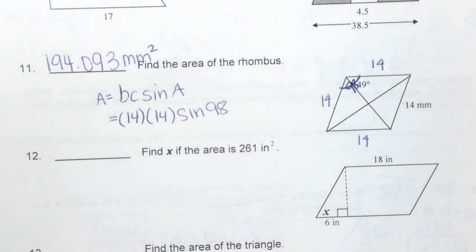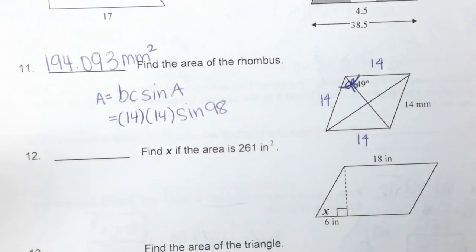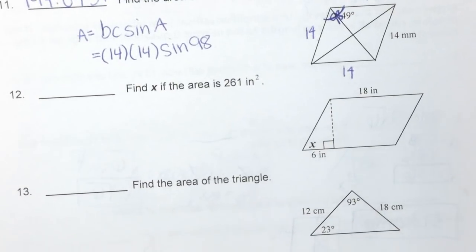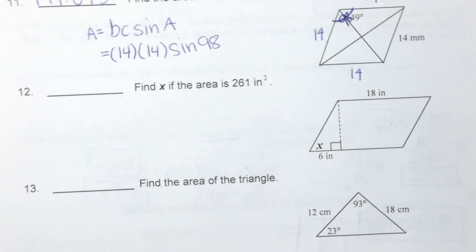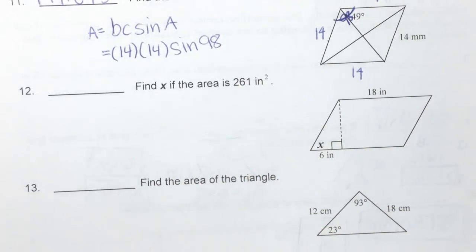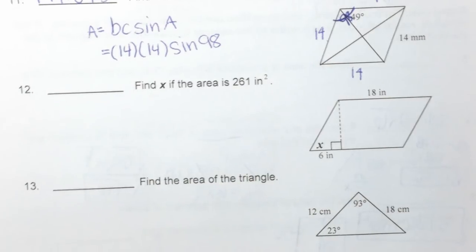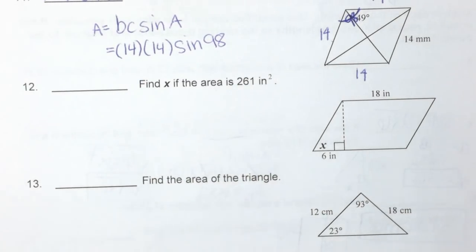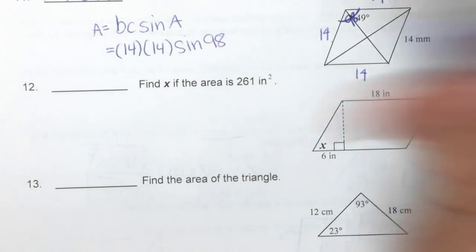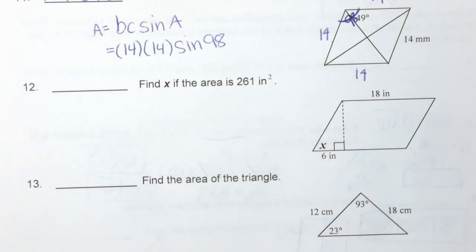All right. Number 12. Somebody had a question about number 12. Find x if the area is 261. So what shape is this?